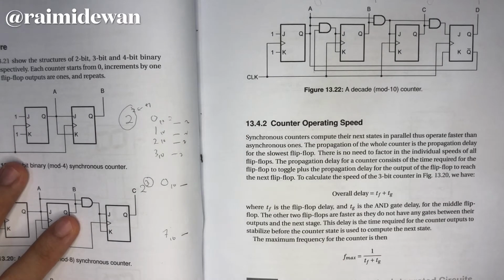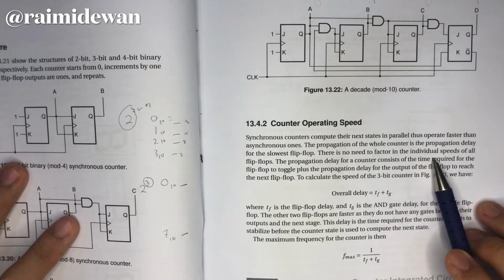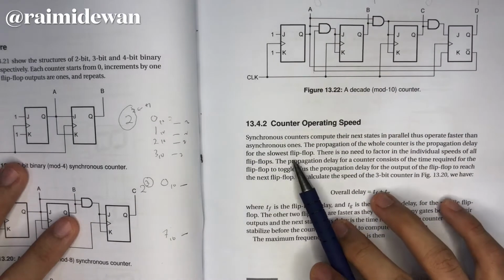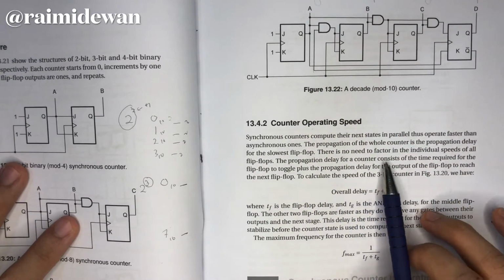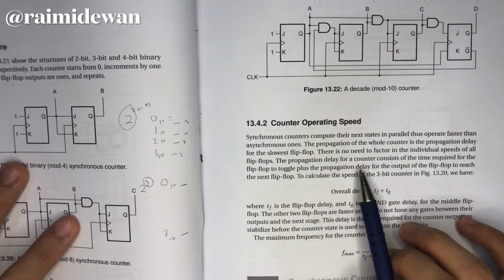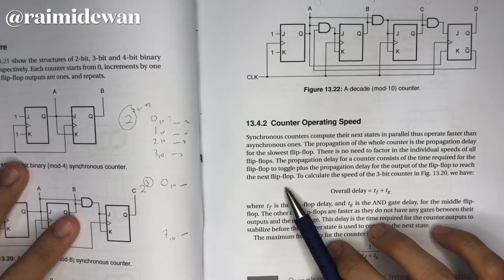So the propagation of the whole counter is the propagation delay for the slowest flip-flop, okay. There is no need to factor in the individual speed of all flip-flops. Yes, correct, because all of them run at the same time. The propagation delay for a counter consists of the time required for the flip-flop to toggle plus the propagation delay for the output of the flip-flop to reach the next flip-flop, okay.